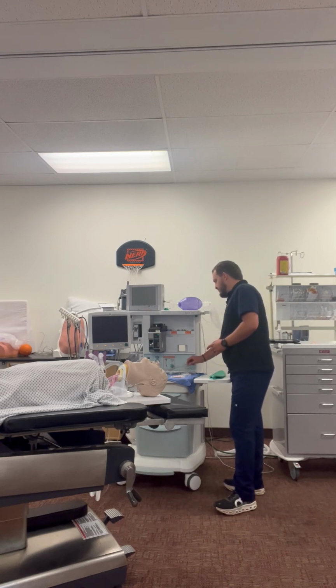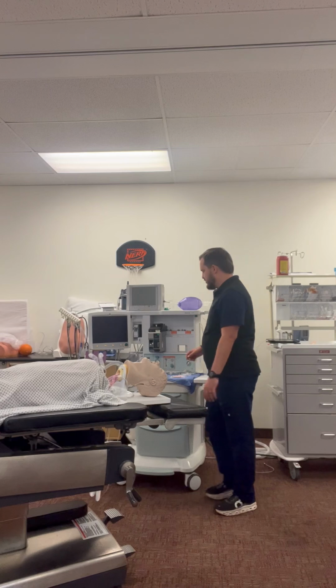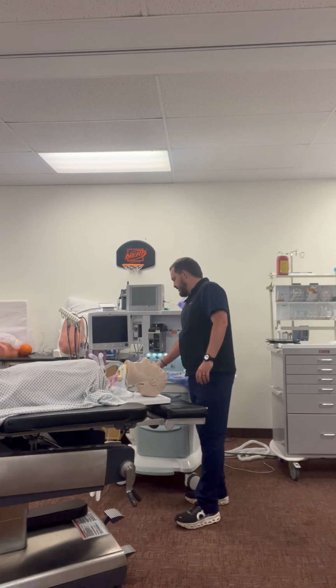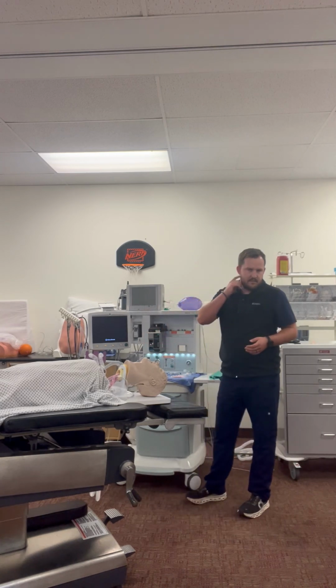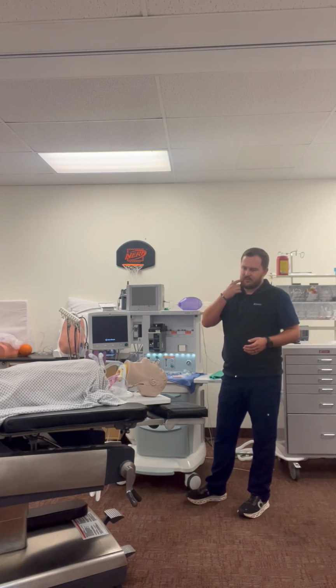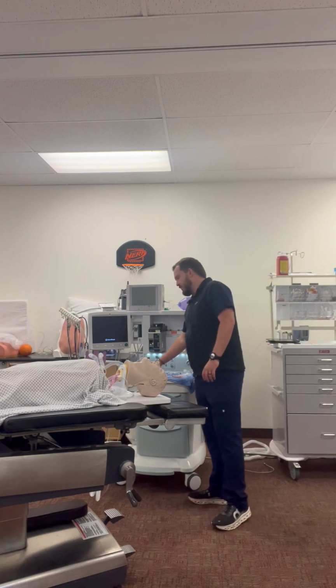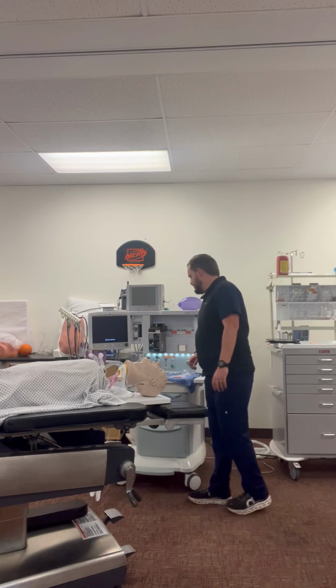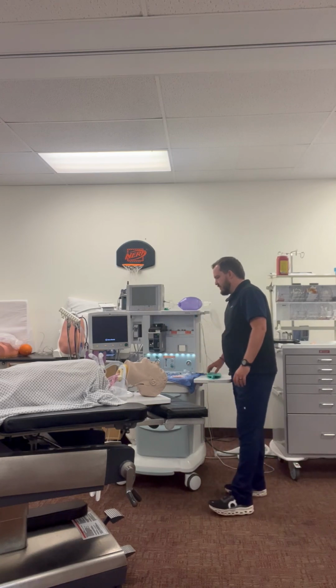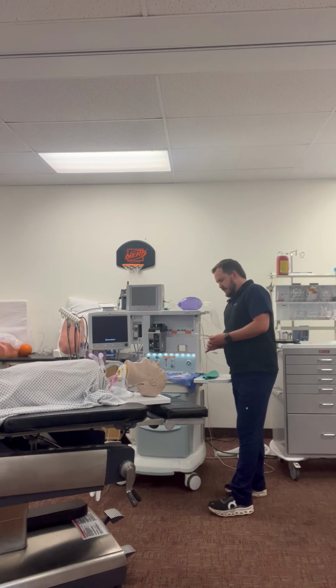So first I'm going to start with the airway, since he does have OSA and large tonsils. I'm going to make sure I have multiple OPAs. One that is appropriately sized to him that I sized in the room, which should go from the back of the jaw to the corner of the mouth. And then I'm going to have a slight size up and down, just to make sure if his anatomy is different, I'm prepared. And then I'm going to have my ET tubes ready.